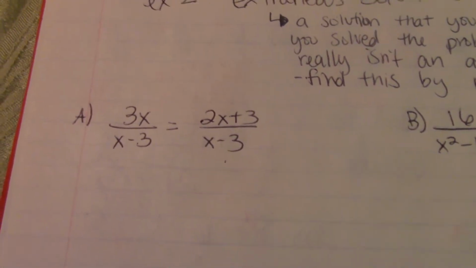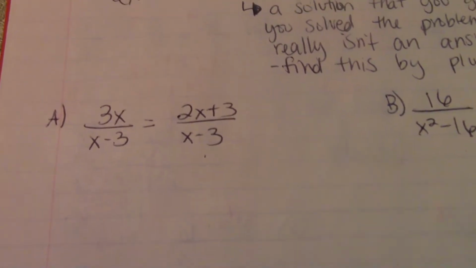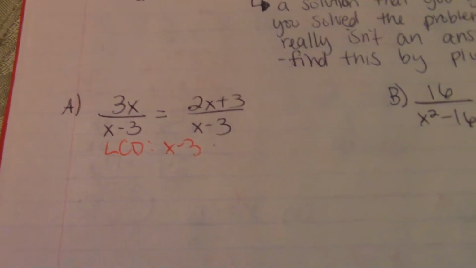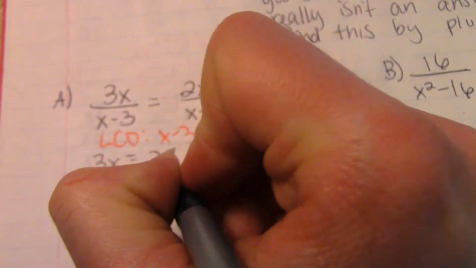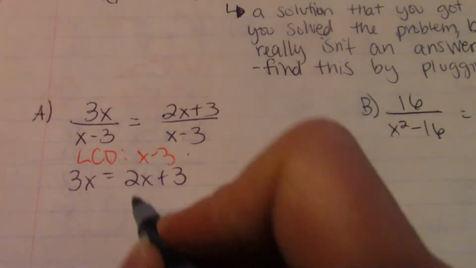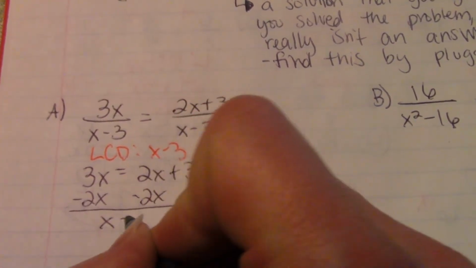So A, just like our last video, we need to find our LCD. It is x minus 3. In this case, they're both already x minus 3. So remember, we just set the tops equal. So 3x equals 2x plus 3. So if I solve for x, I need to minus my 2x. So x equals 3.